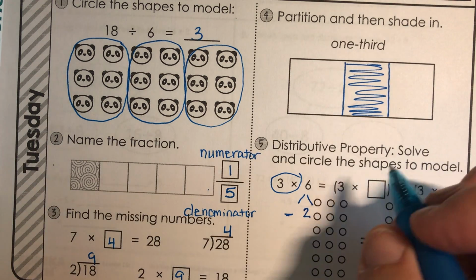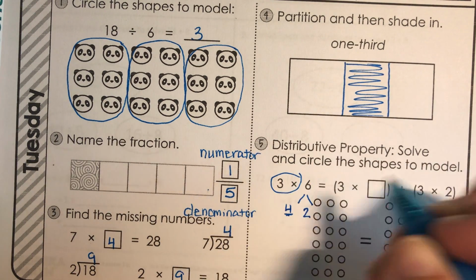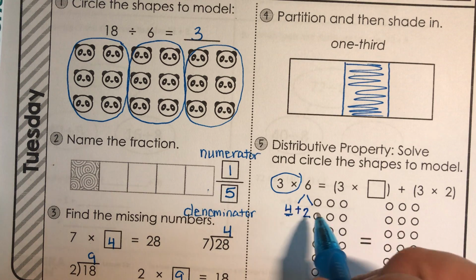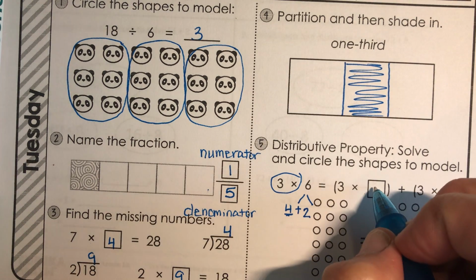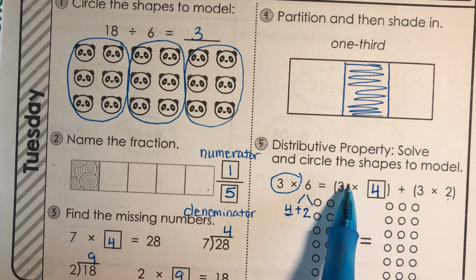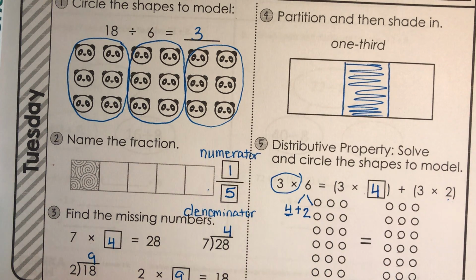That leaves me a 4 here. Okay, so 4 plus 2 equaled that 6. I knew that before because I saw the 2 over here, okay? That I have to use the 2, so then I can put my 4 in here. So 3 rows with 4 in them, 3 groups of 4.